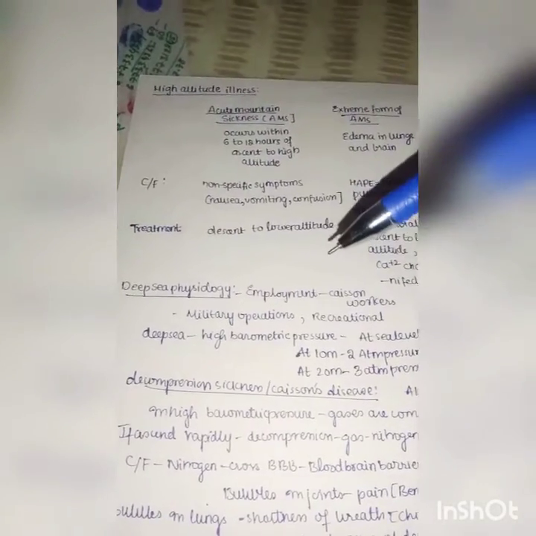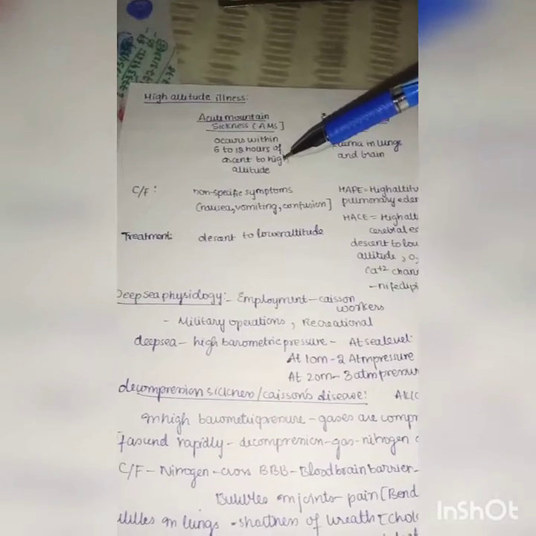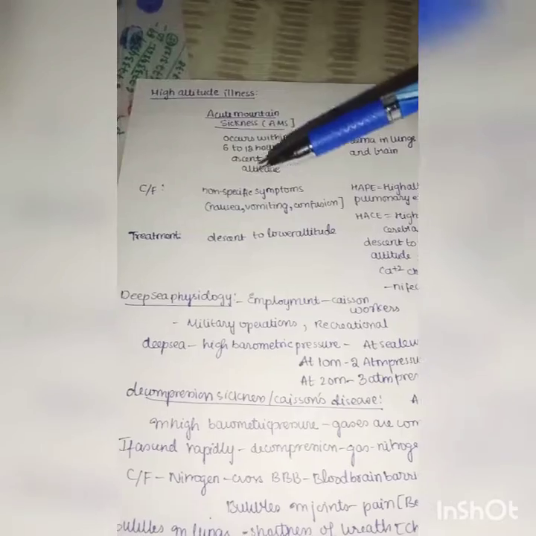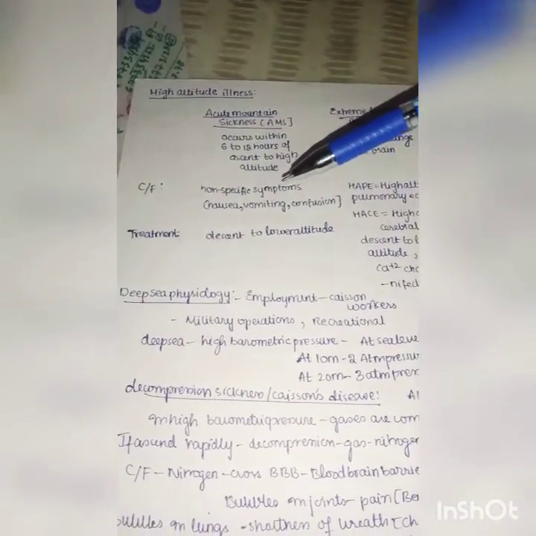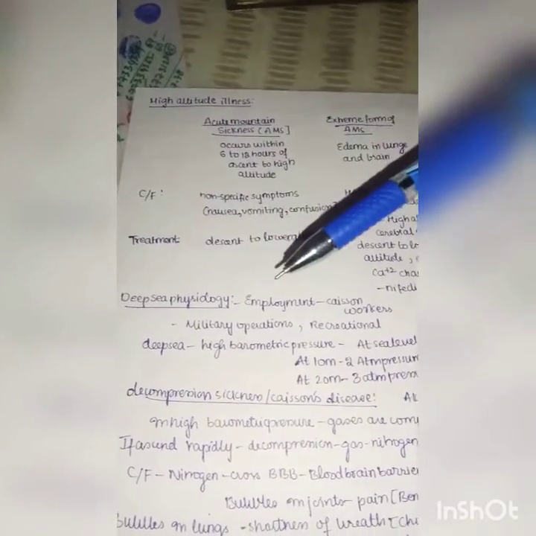If a person is not able to adapt to this altitude, then he may get sickness. That sickness is of two types, acute mountain sickness or chronic mountain sickness. First let us see acute mountain sickness. This occurs within 6 to 12 hours of ascent to high altitude. If the person shows clinical features like non-specific symptoms, nausea, vomiting, confusion, then the treatment is nothing but to bring him down from that mountain, that is, descend to the lower altitude.